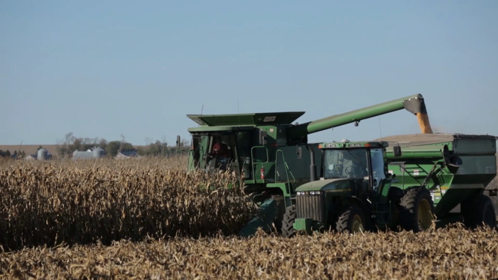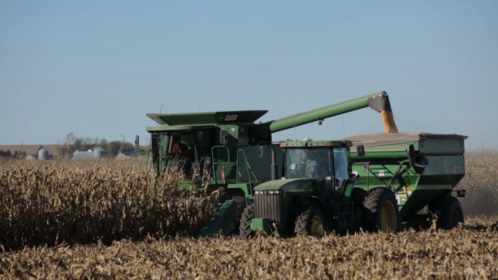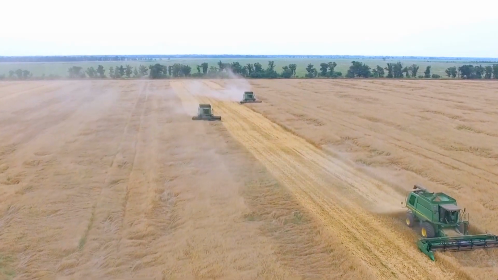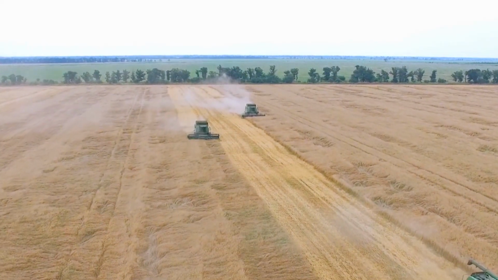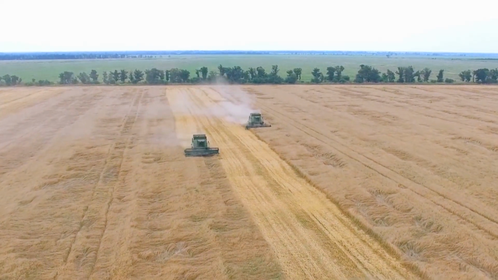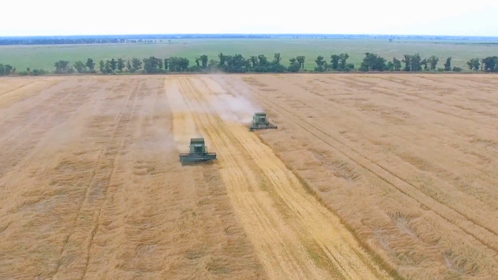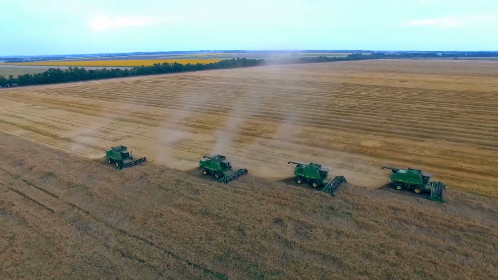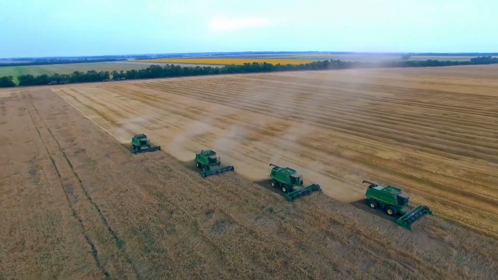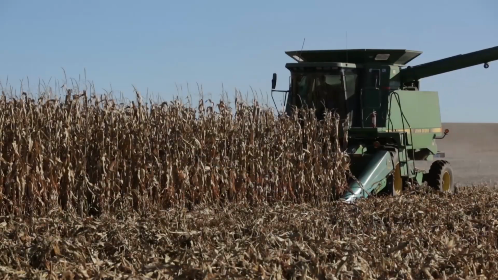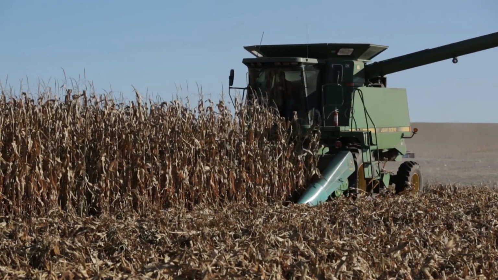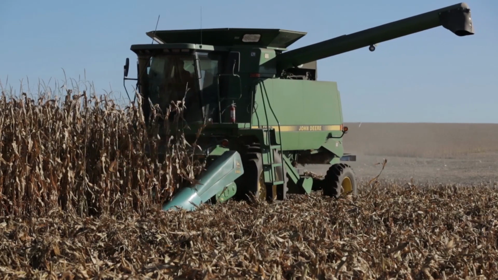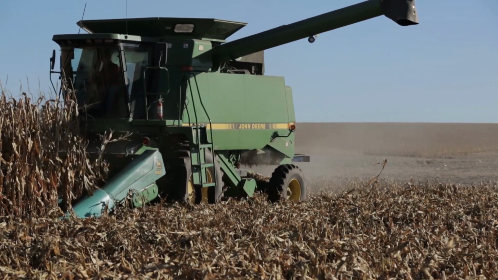So we do have rates on a flat charge per acre, and combining small grains like your wheat and oats is about $34.38 on a state average per acre, and that was up about $3 from the 2018 report. Combining irrigated corn, a flat rate per acre, is at $39.34 per acre average for the state, and that was up about $1 from the 2018 report.